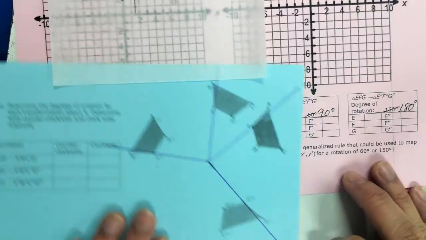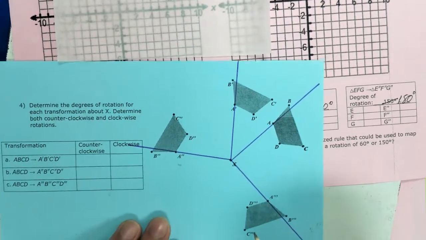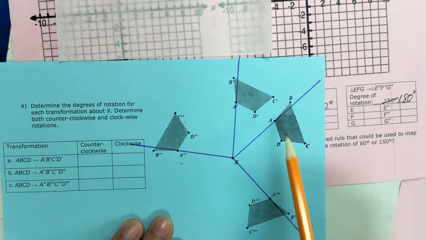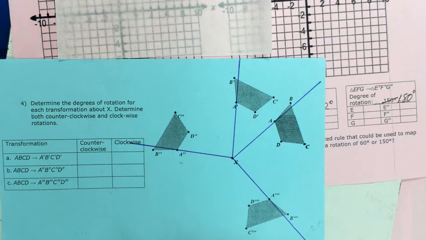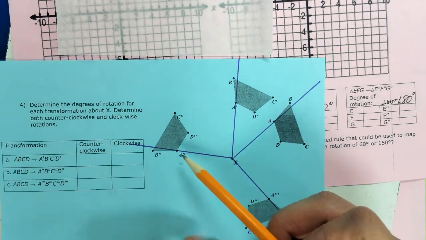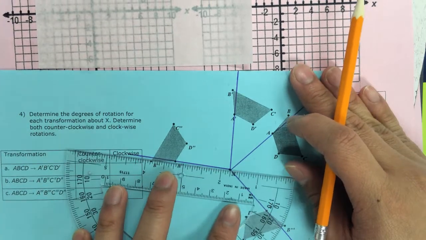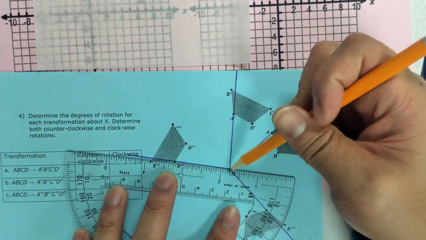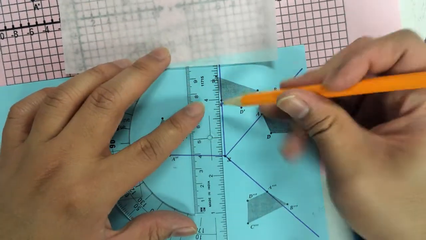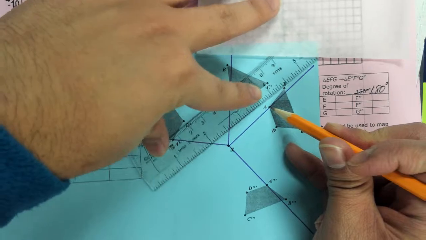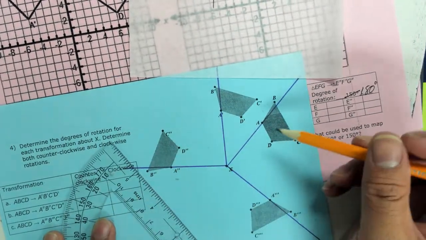Alright, we have over here our different shapes. We no longer have a graph. We don't have an XY axis. We have different shapes rotated about point X. The way to measure the angle of rotation is to first draw a line that connects the corresponding points to the center, meaning I drew a line from A prime to X, A double prime to X, from A to X, from A triple prime to X. Connect all the A's to the X.